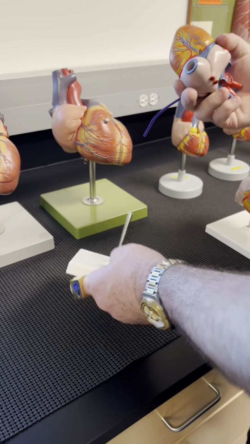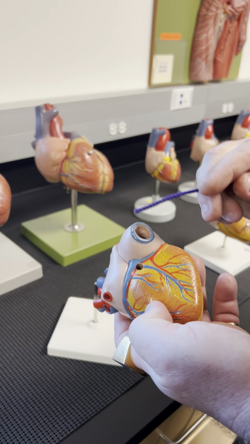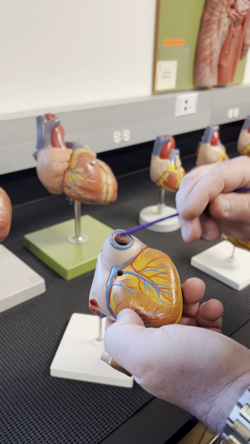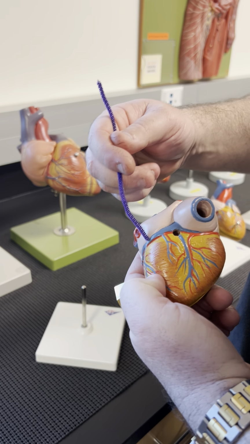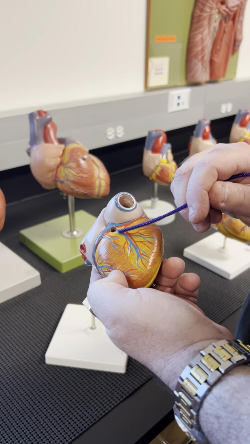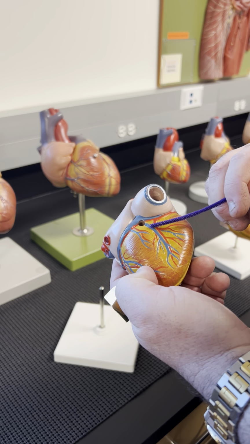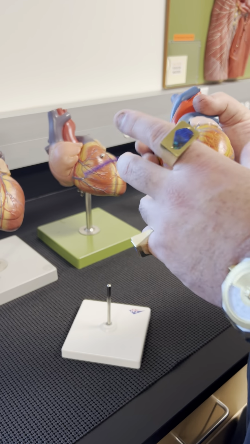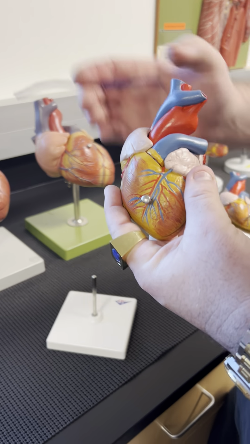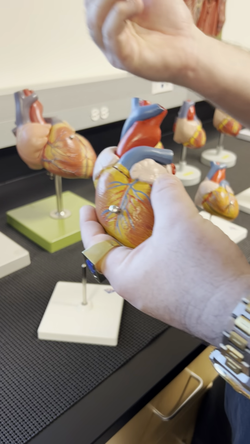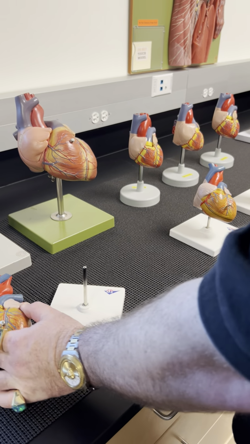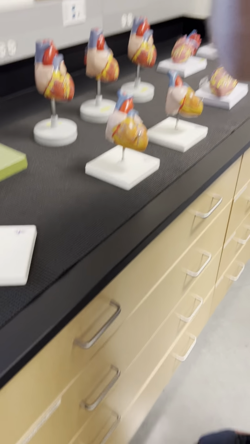If you take this off the stand, IVC, inferior vena cava, coronary sinus, posterior interventricular artery, which is part of the right coronary artery. The front anterior interventricular artery was coming off of the left coronary artery. Let's go over to the brain next.